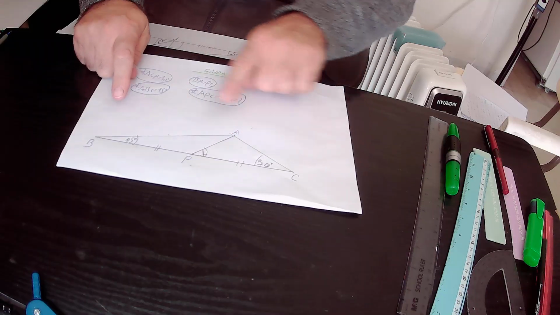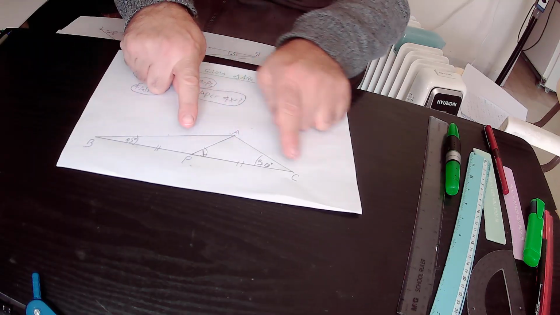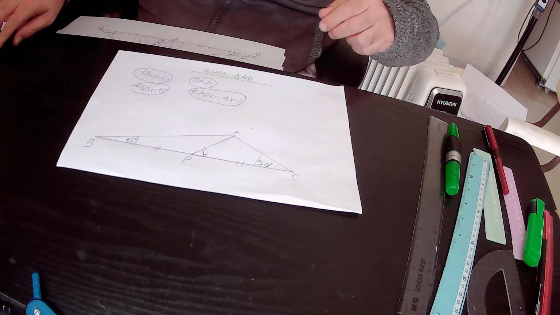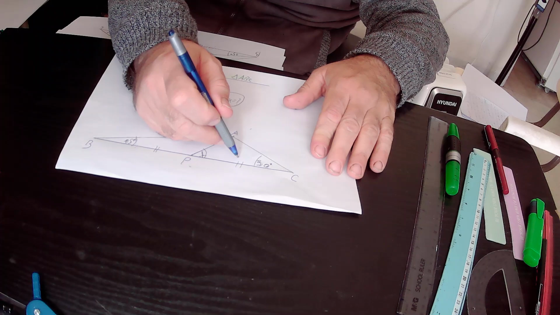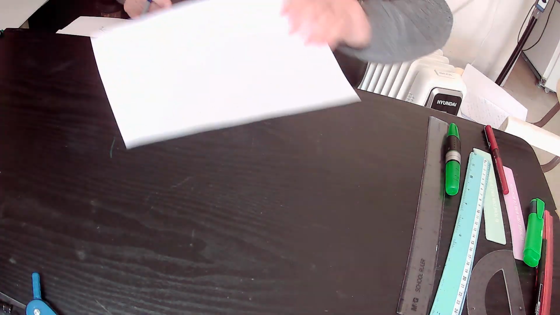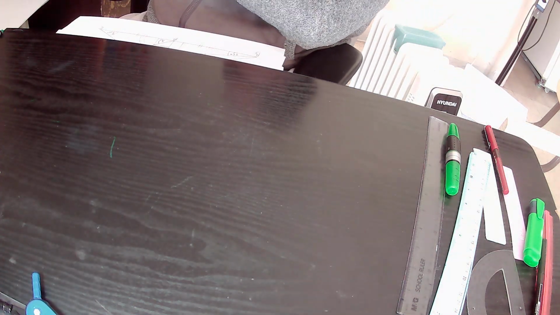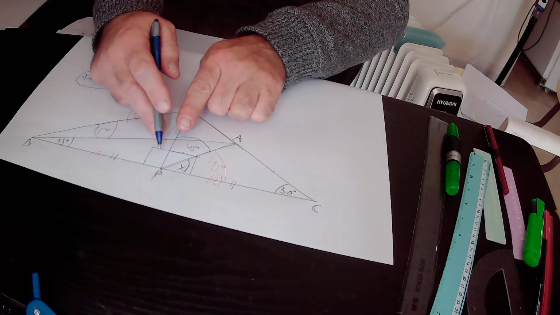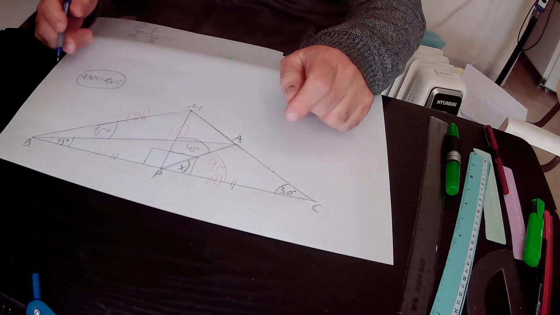So if we define BP as A, then PC must also equal A, because they are equal to each other according to what is given in the question.